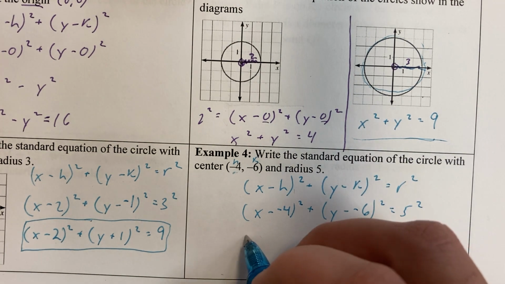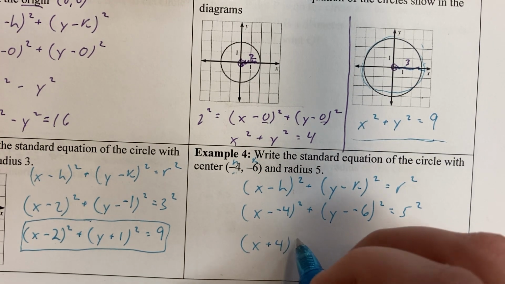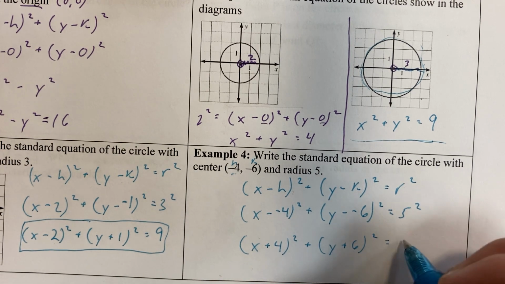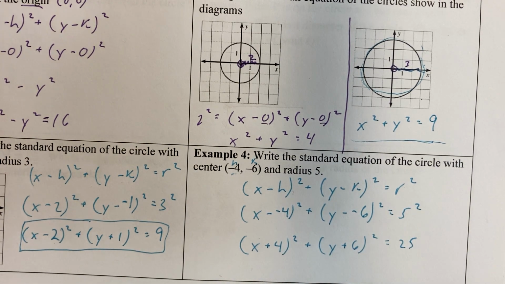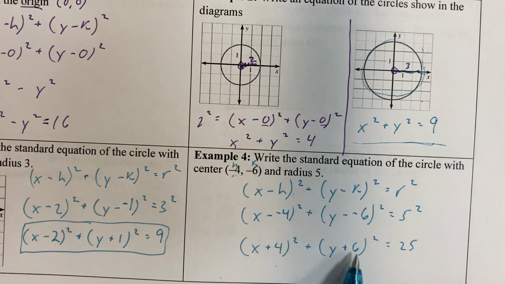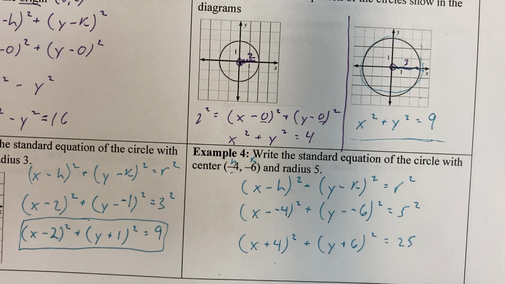So to clean this up, we could call this x plus 4 squared plus y plus 6 squared equals 25. That is the equation of the circle. And you can tell from this that the center is negative 4, negative 6, and the radius is 5. Next page.